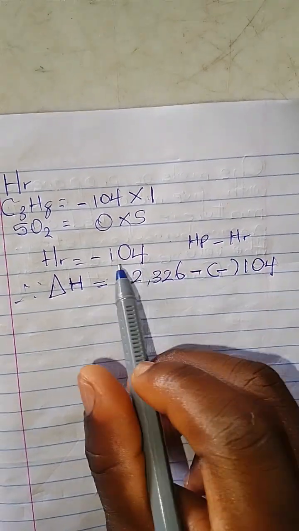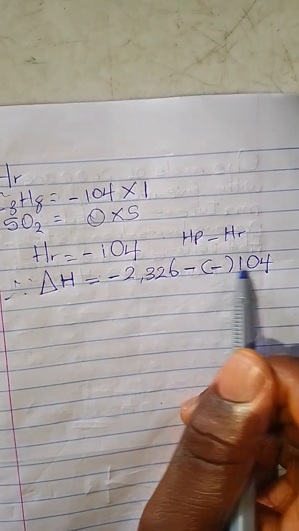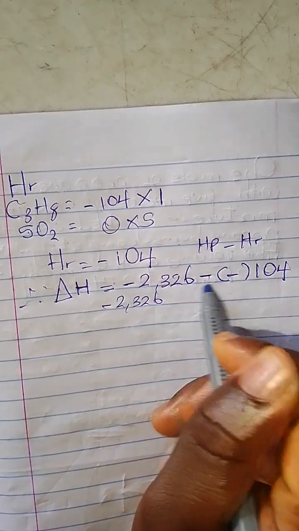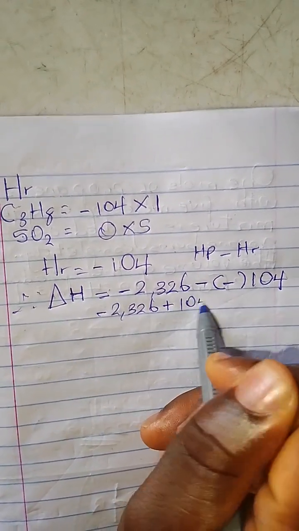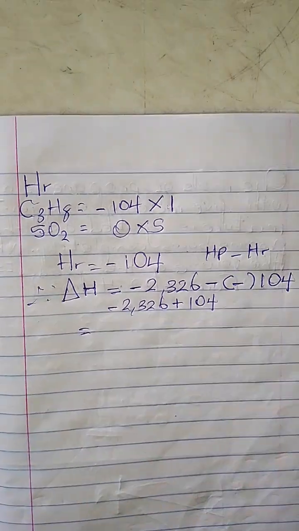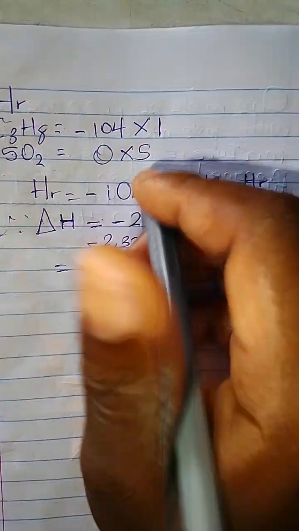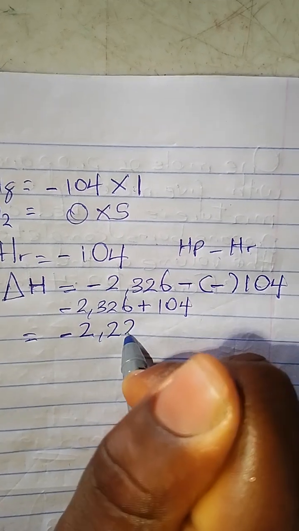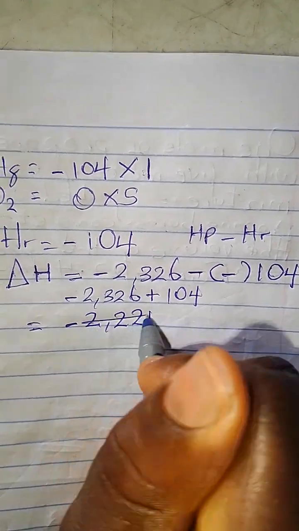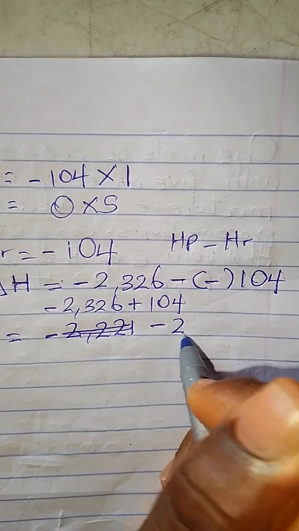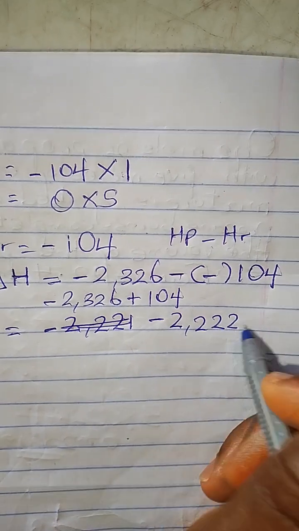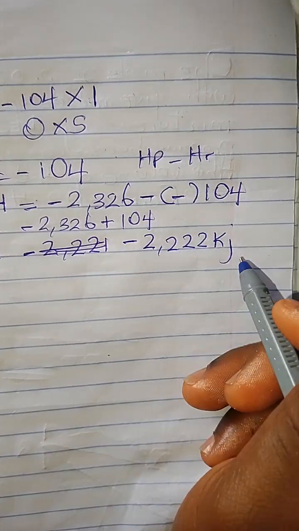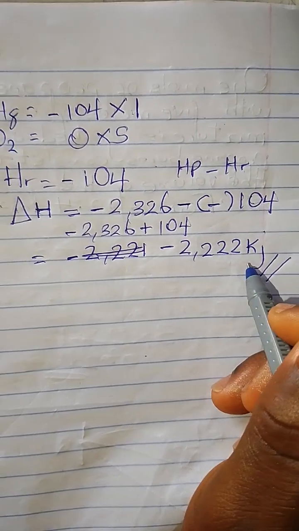The heat of reactant is still having another minus, which is minus 104. So applying math, minus times minus will give us plus 104. Now pressing your calculator, the answer will be minus 2222 kilojoules. Take note, this is the final answer. This is our enthalpy change.